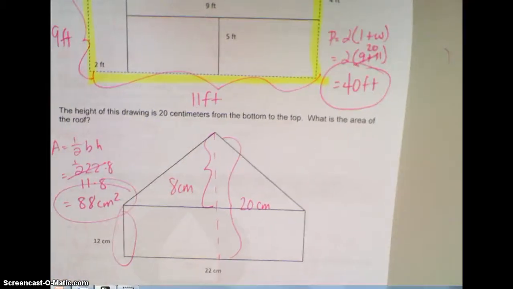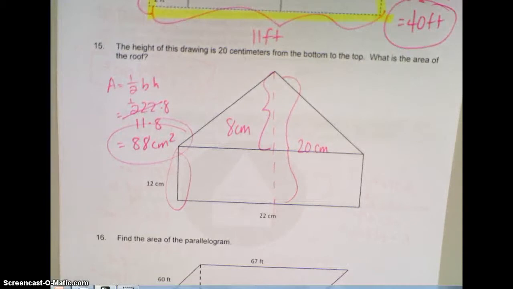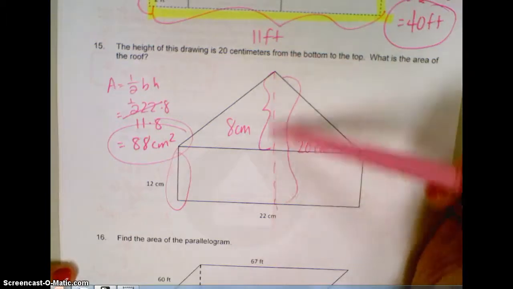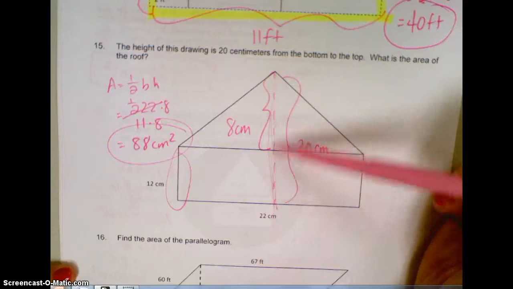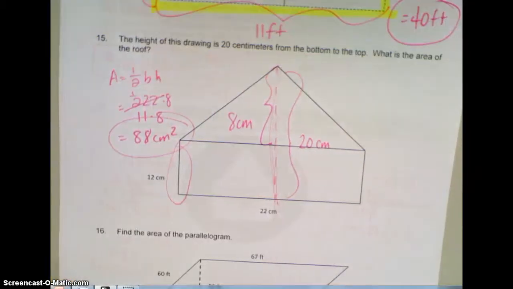Any questions? Yes, ma'am. 22 minus 12 to get 8? Well, I mean, it's you by half. 22 minus 12 is 10. So, yeah, because you need to do 20 is this height right here, Manali, and then we subtract the 12 to get the 8. Okay, Jack.